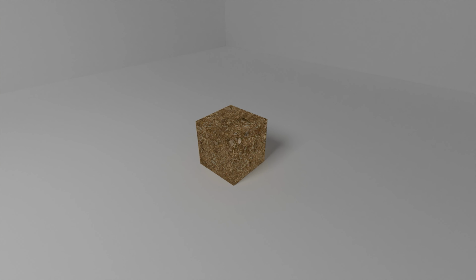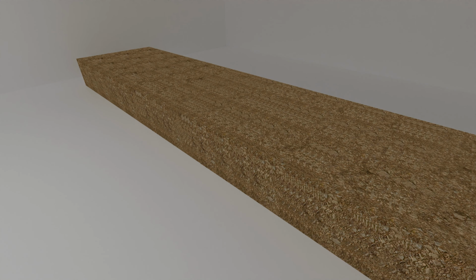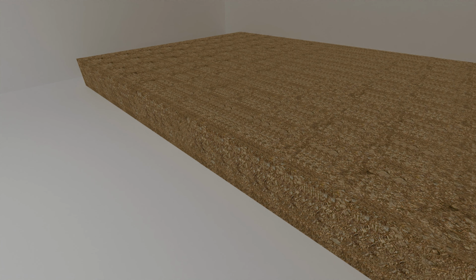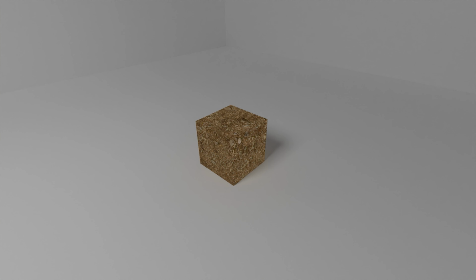This cube is a sample from the rock formation under the ground where the oil is. Assuming of course that the oil or gas reservoir under the ground consists of multiple cubes similar in properties to this cube. Now back to our sample cube.